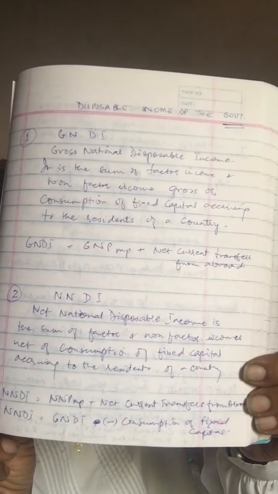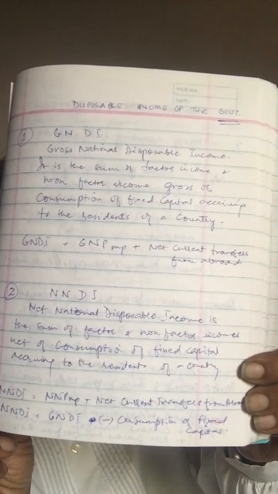In the private sector, we're going to do disposable income aggregates. That is important. So again, we have net domestic product at factor cost accruing to the private sector. Then we'll have accruing private income, personal income, and personal disposable income.